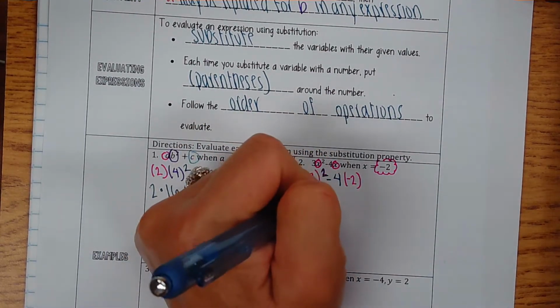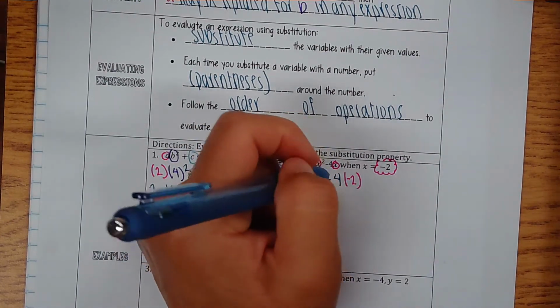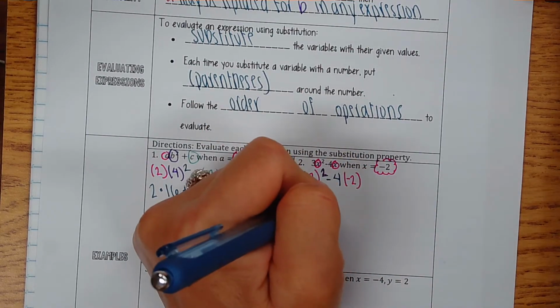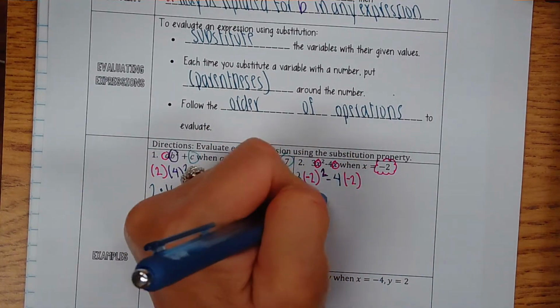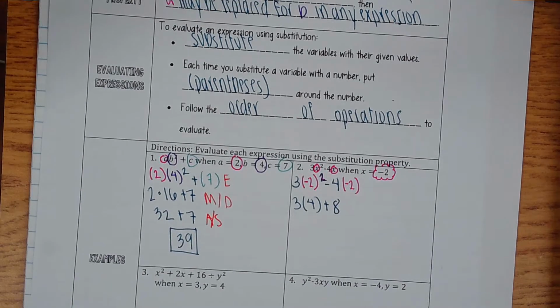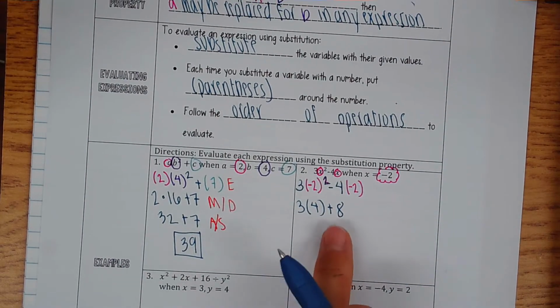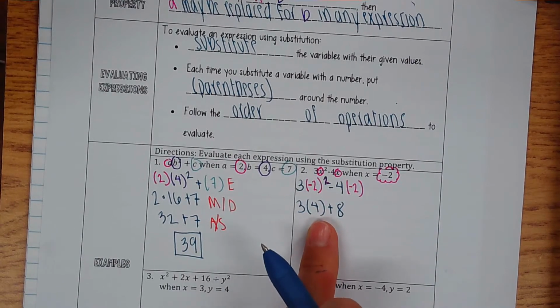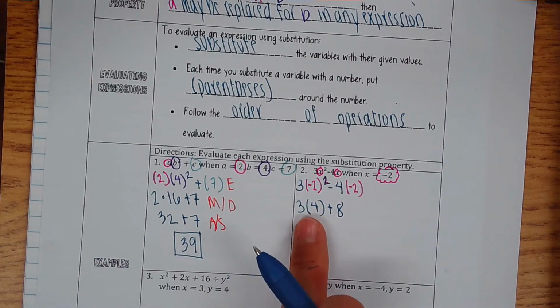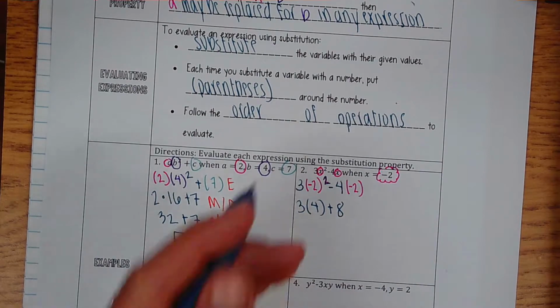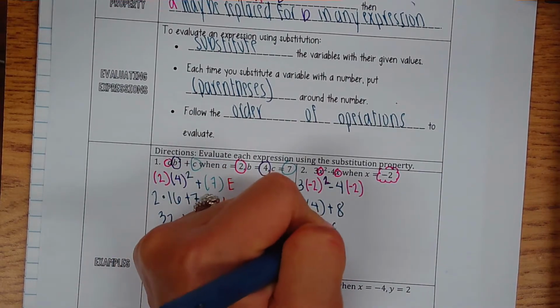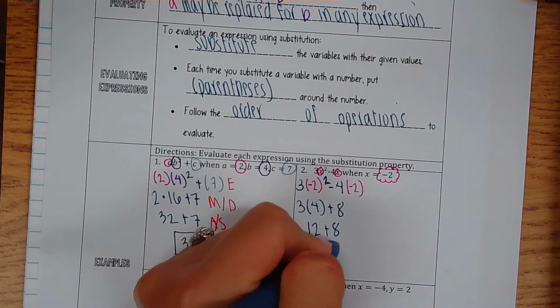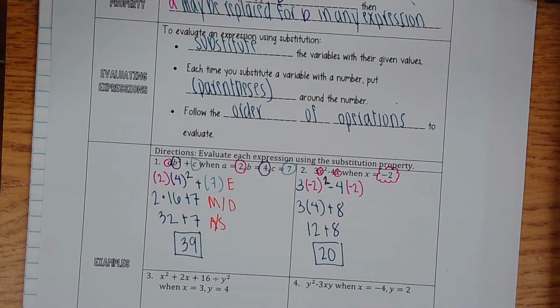And then I am going to do a negative 4 times negative 2. A negative times a negative would give me a positive 8. And then looking at order of operations, I need to multiply. 3 times 4 is 12. 12 plus 8 would be 20.